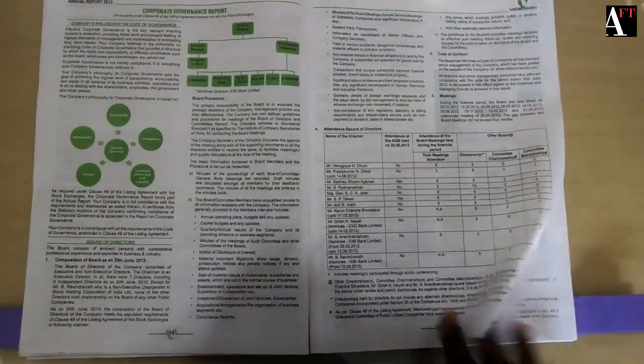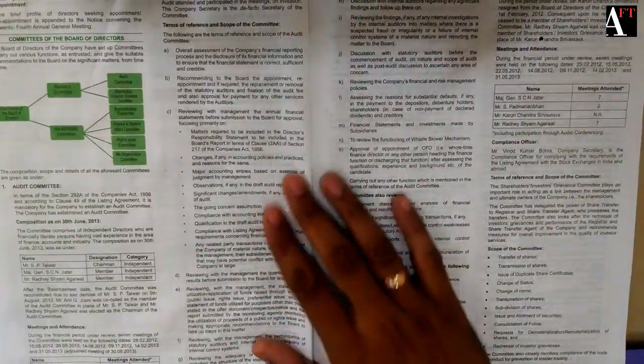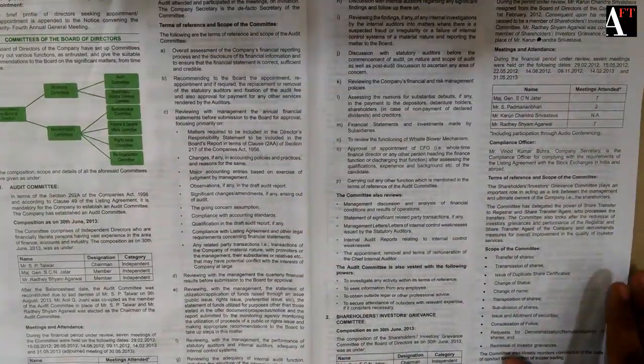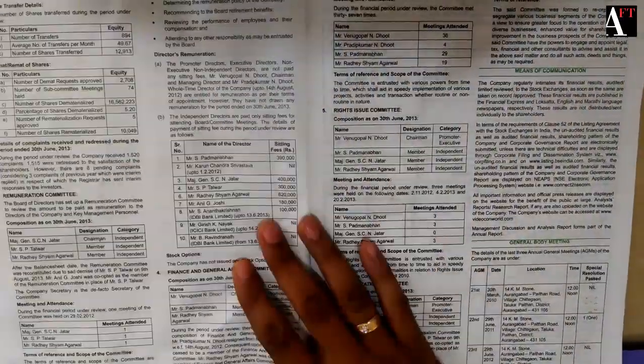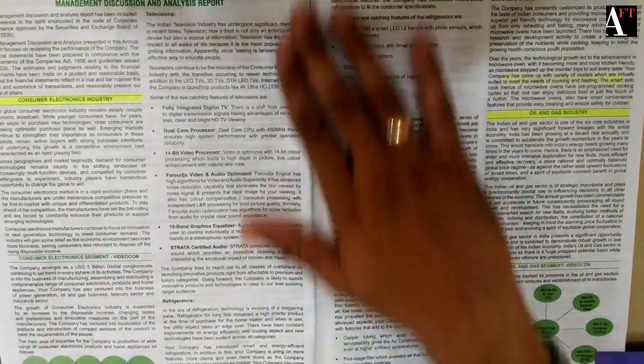The corporate governance report typically talks about the board of directors, their attendance of different meetings, the committees of the board of directors, etc. The management discussion and analysis.